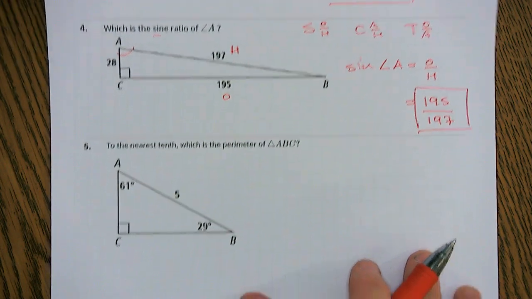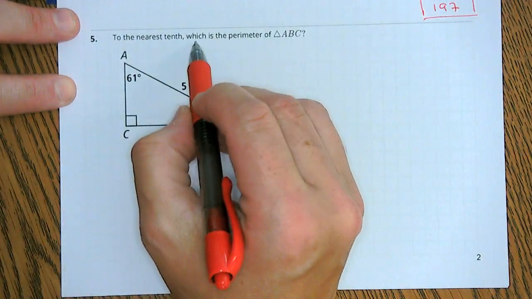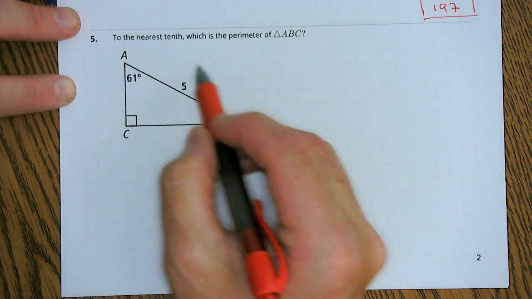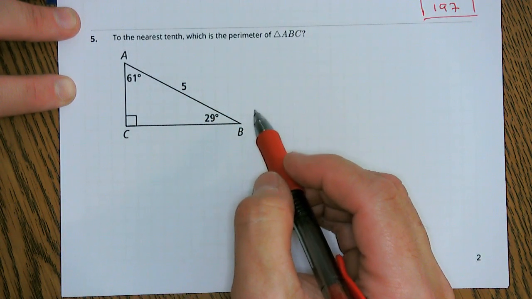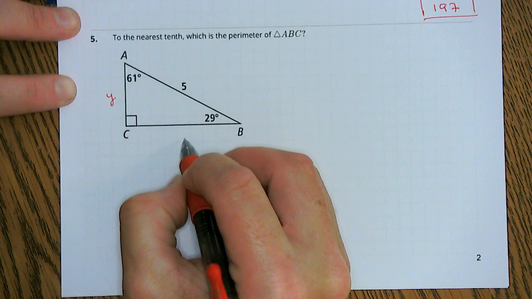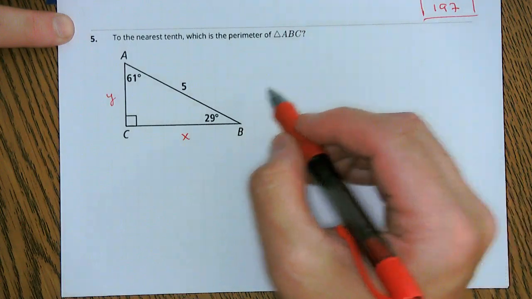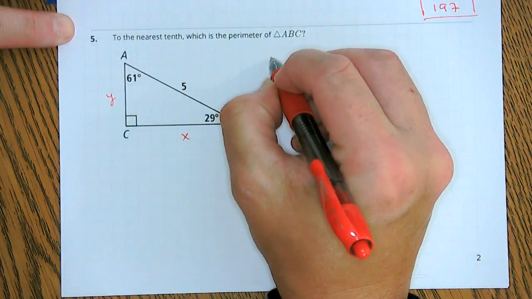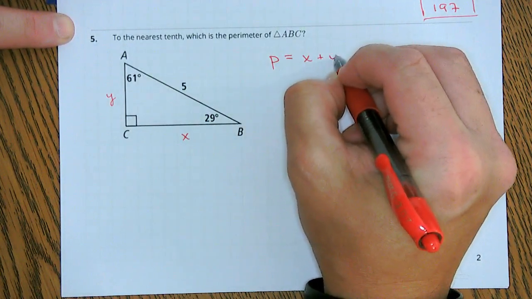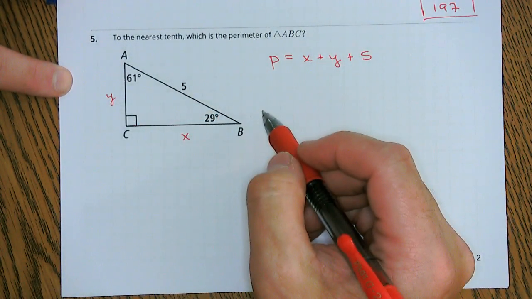Let's take a look at number 5. It says, to the nearest tenth, so we're going to be doing some rounding here, what is the perimeter of triangle ABC? The perimeter is all the sides added up, right? So we've got this side, let's call this Y, and let's call that one X. In this particular case, our perimeter is going to be X plus Y plus 5. We're going to add all those together to figure this out.